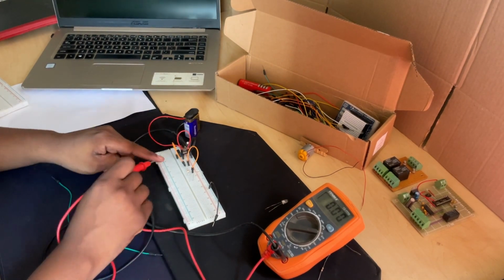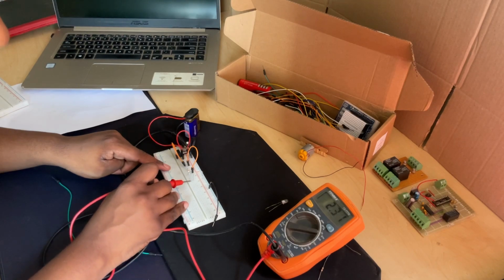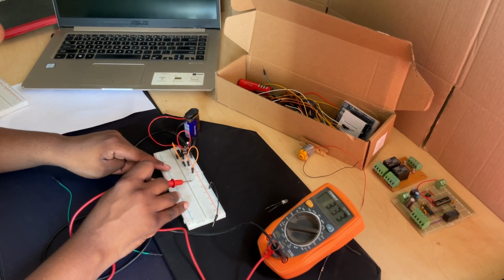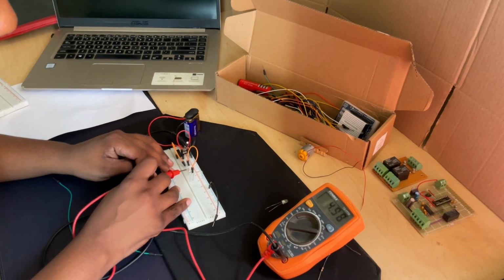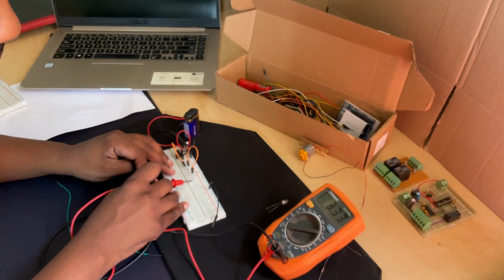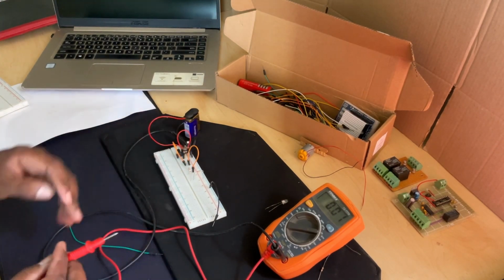So we verify the input voltage and then we measure between the two resistors. So what we can see is that the 2 kilo ohm resistor consumes more voltage, which is 3.33, and the rest of that voltage will then be used across the 1 kilo ohm resistor.